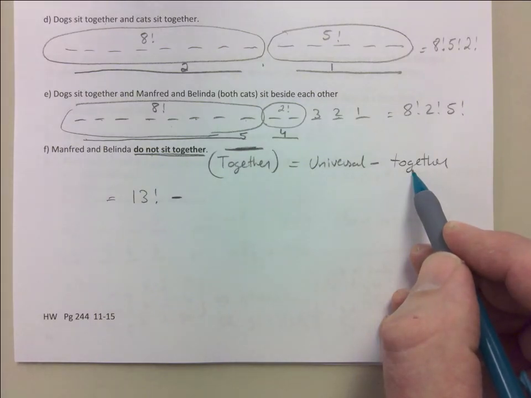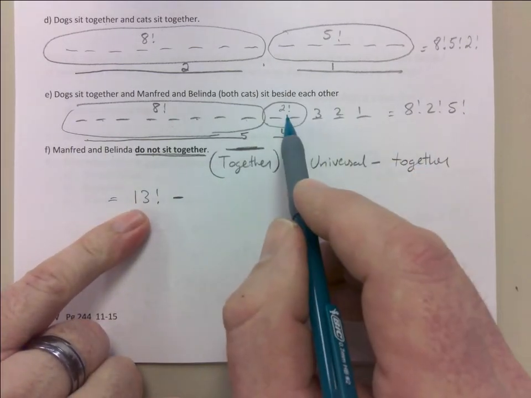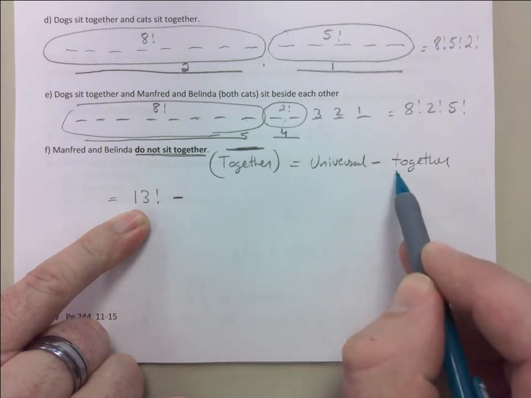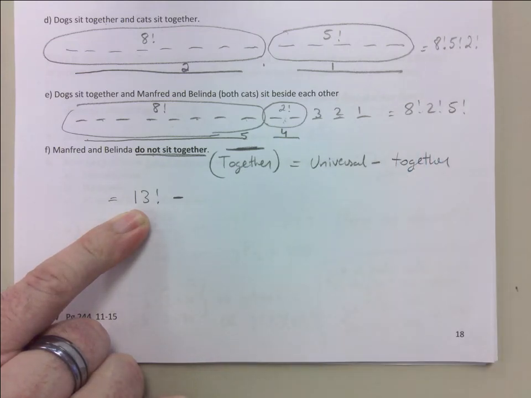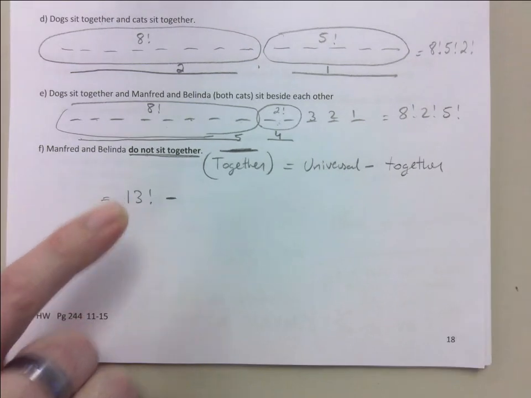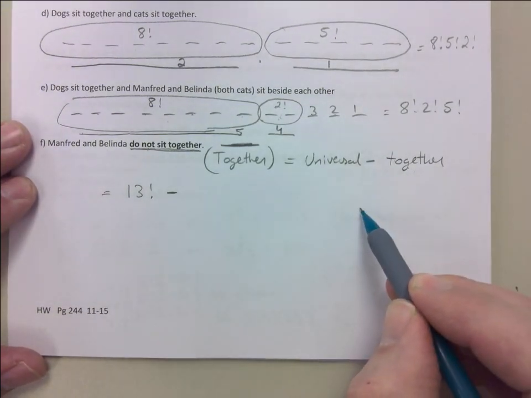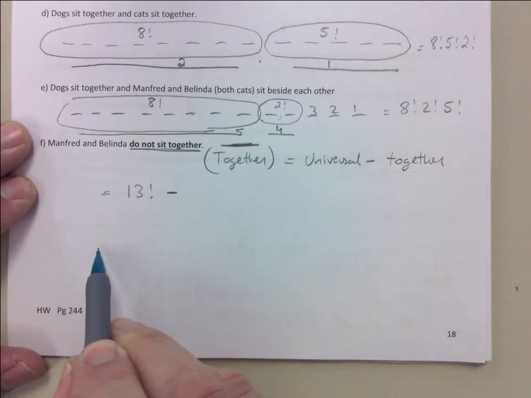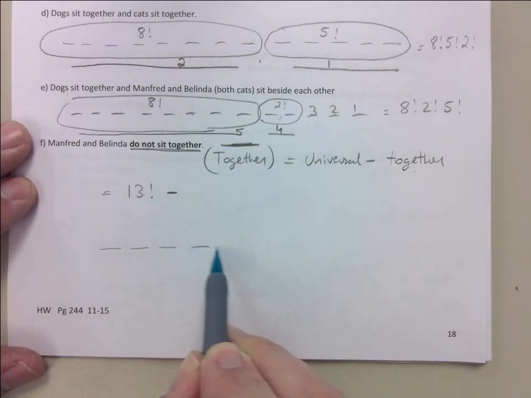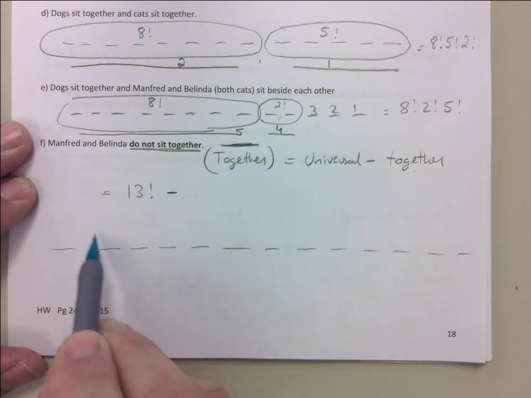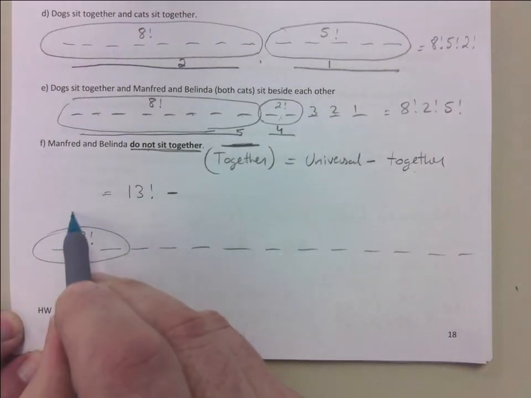I did this on purpose when I wrote this because you're like, oh, they're together here. Let's just subtract that answer. But we care about the case where those 2 are together. Those 2 only. So together, let's do that one. It's going to get messy. 1, 2, 3, 4, 5, 6, 7, 8, 9, 10, 11, 12, 13. So the 2 being together is 2 factorial. This is together.